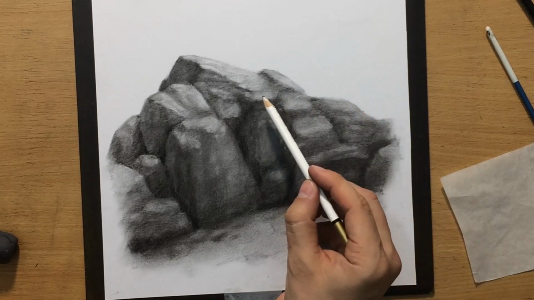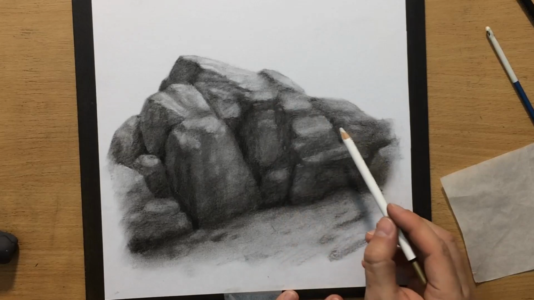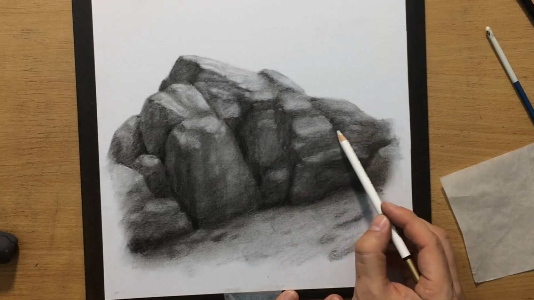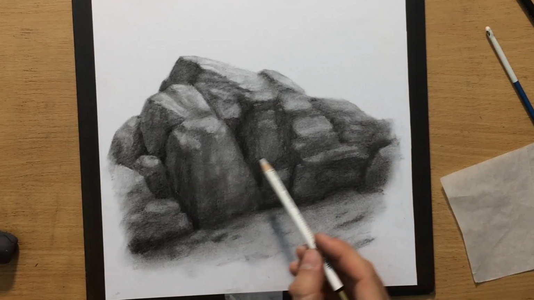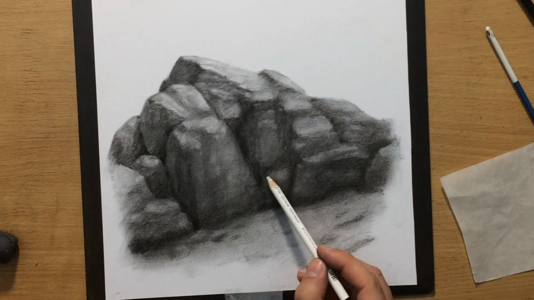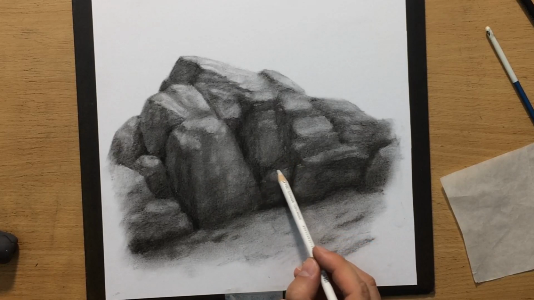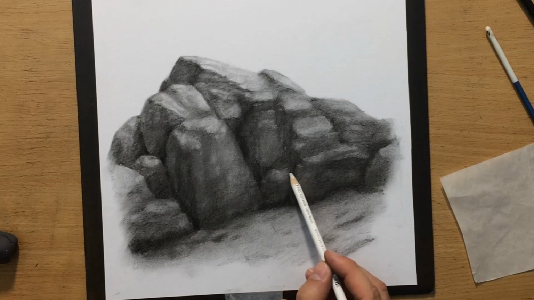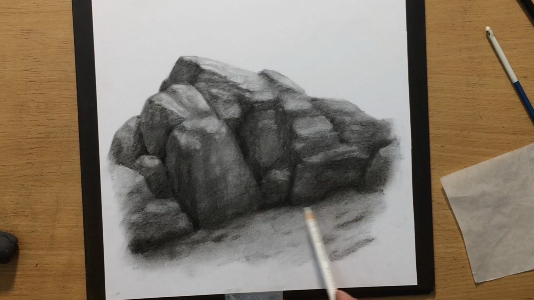And once again, you can see how I'm picking out some of these smaller bits, creating some suggestions of lighter bits here and there, so that the viewer can feel like these rocks are a really irregular shape, and maybe some of these smaller, lighter shapes are actually pieces of rock which are sticking out from that shadow, getting more light. Being more exposed to the light.